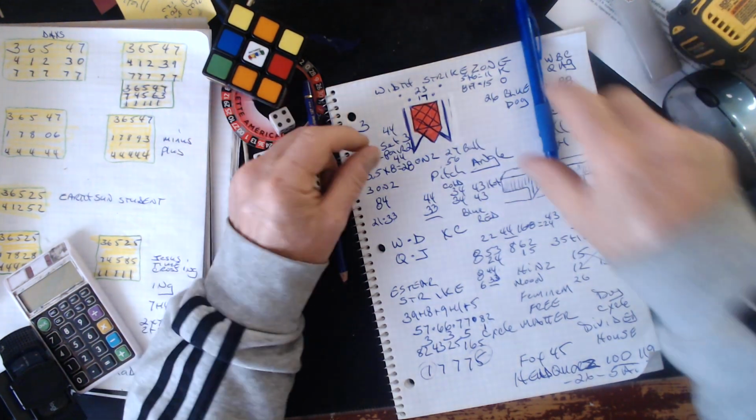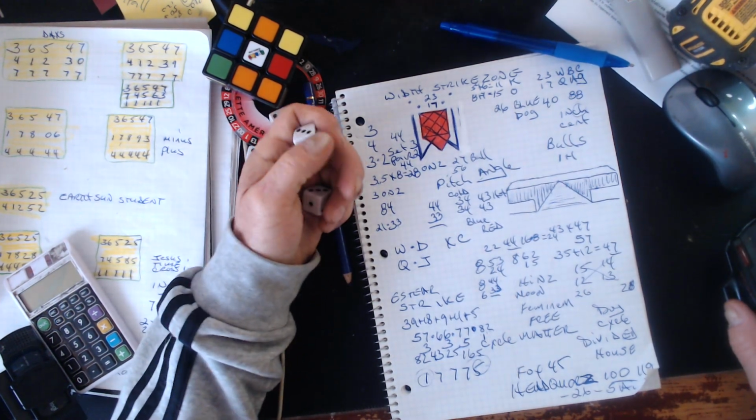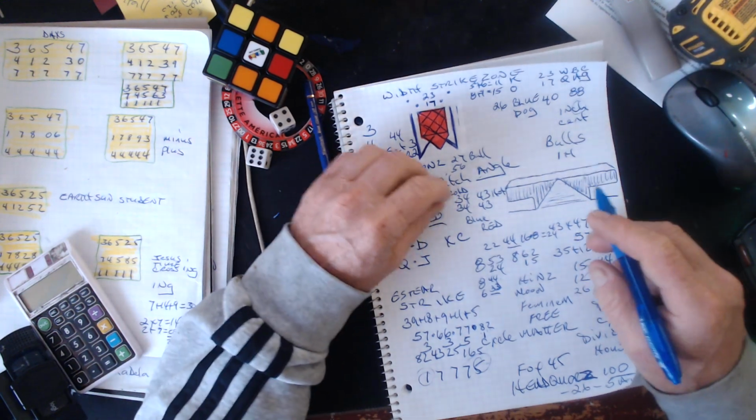There's just a whole lot of mumbo-jumbo that I'm talking about. The ball, the strike, the pitch, the angle. I'm not sure where to go with this next.